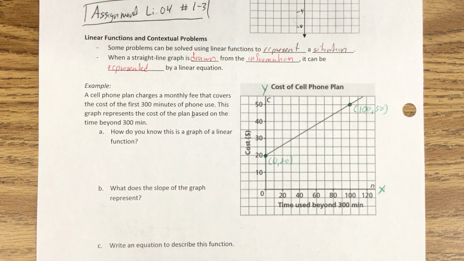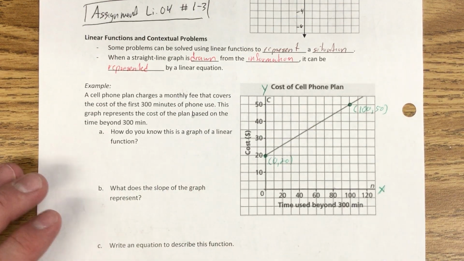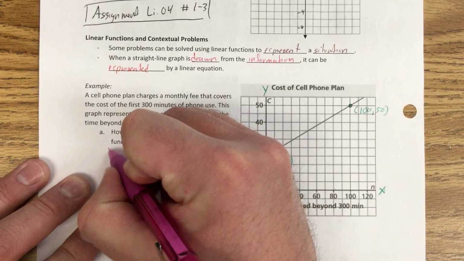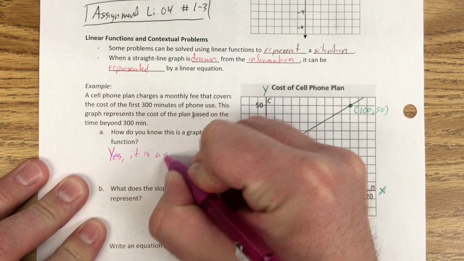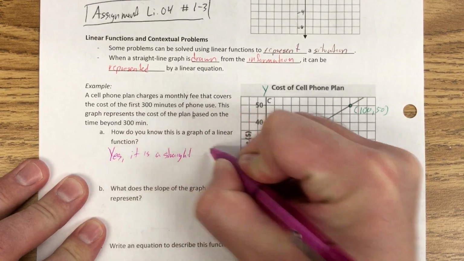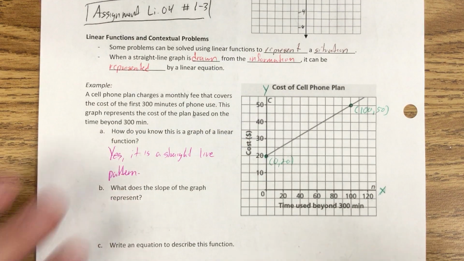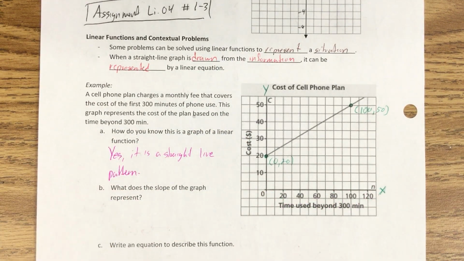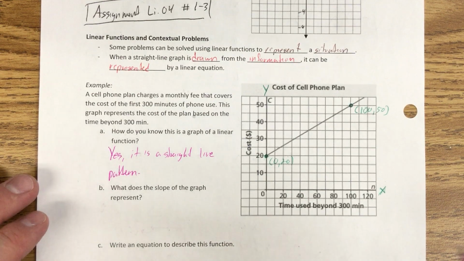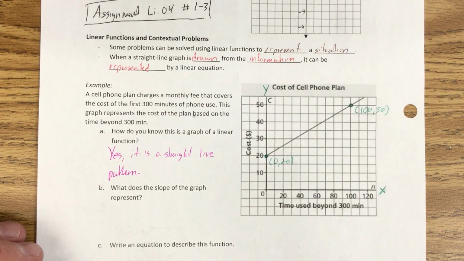Now, do we think, or do we know that this graph is of a linear function? Well, yes. Okay, it is a straight line pattern. Okay, it's a straight line. Okay, it represents a straight line pattern. That means it's going to be a linear equation or a linear function. Okay, it's a pattern. A linear pattern is the other way that we could look at it.